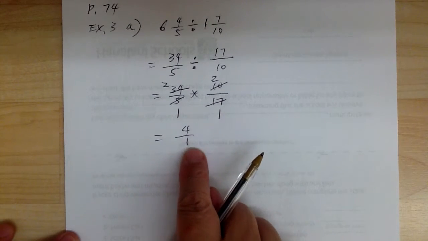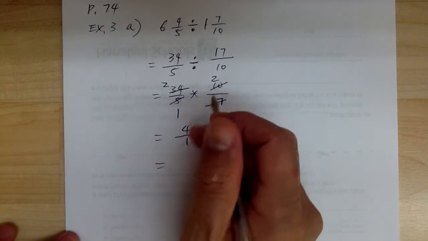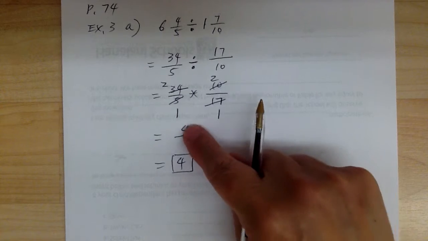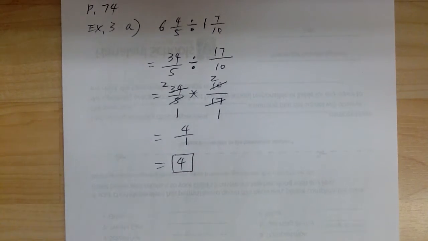But don't leave it like this. You need to simplify. 4 over 1 is equal to 4. So don't leave this as your final answer. You need to simplify into this. Okay, let's go to B.